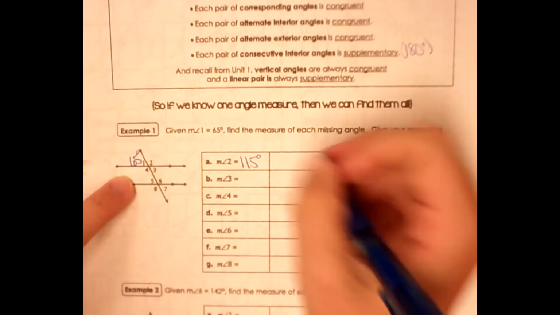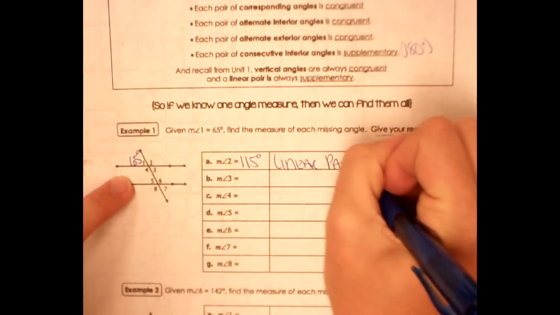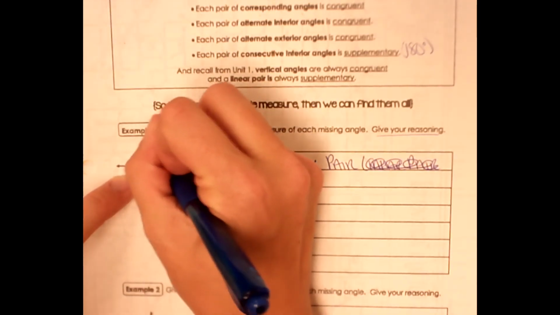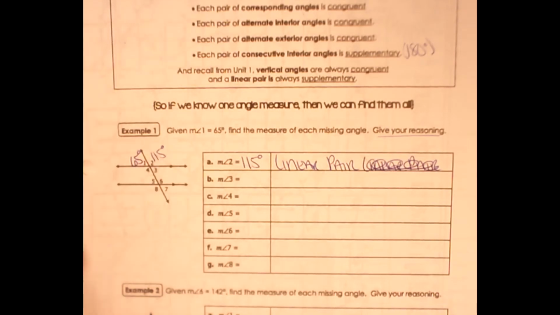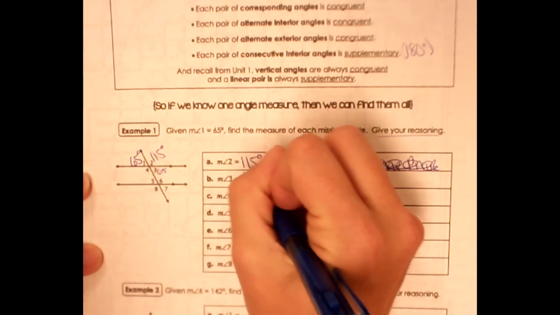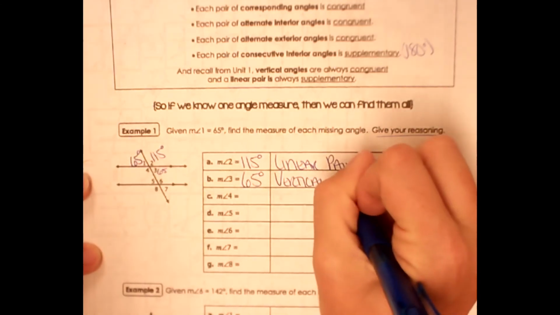They gave me all that room. So we would say my reasoning is that they are a linear pair. 115 degrees. So let's label it. When we label our picture, it makes things easier. The measure of angle 3: if you look, 1 and 3 are vertical angles. That means that they are the same. So angle 3 is going to be 65 degrees because it is a vertical angle.